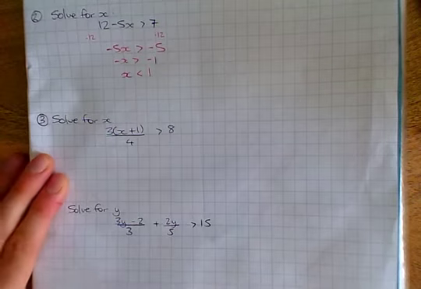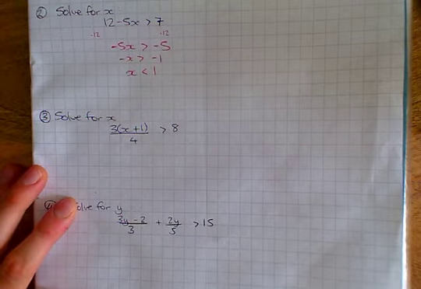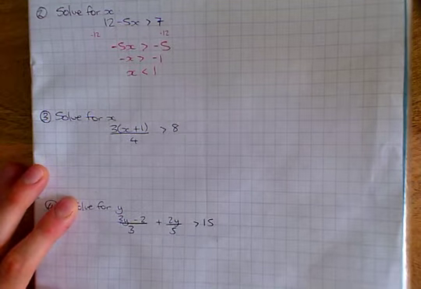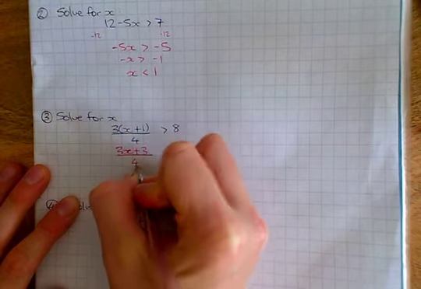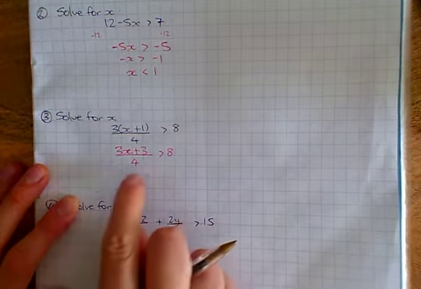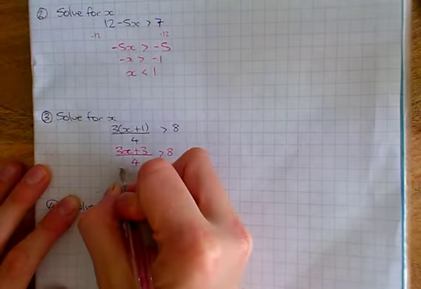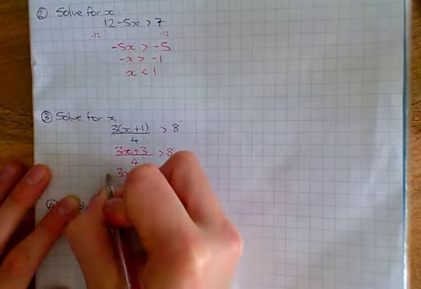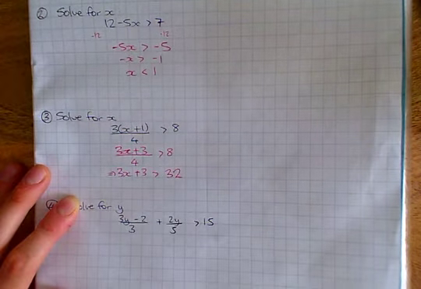Okay, question 3, we've got a fraction and brackets involved. So 3 lots of x plus 1 over 4 is greater than 8. So the first thing I'm going to do is expand the brackets. So 3x plus 3 over 4 is greater than 8. And now I'm going to times throughout by 4. So remember, the numerator here will stay the same. So you've got 3x plus 3 is greater than 32.